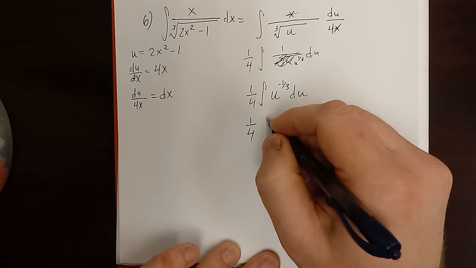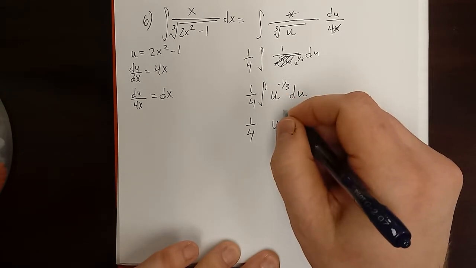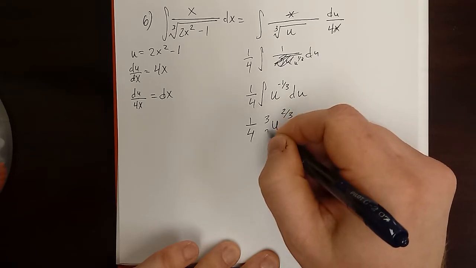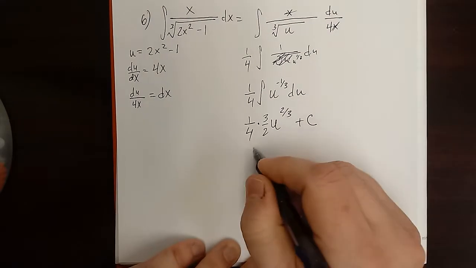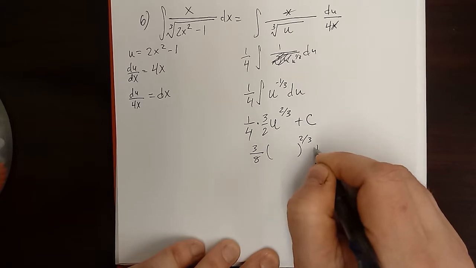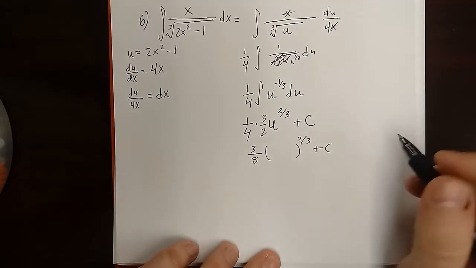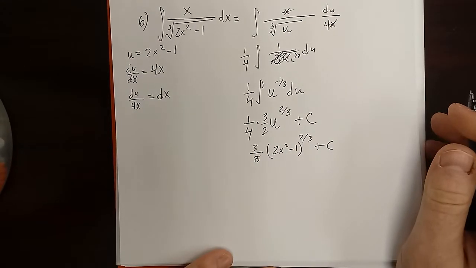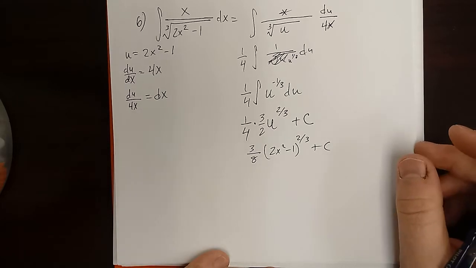We can say this is u to the, add 3 over 3 to this, 2/3, multiplied by the reciprocal, 3 over 2, plus c. Lo and behold, we get 3 over 8 u to the 2/3 plus c. Everything falls apart. Let's see, so u is 2x squared minus 1. Super simple. And that's it.